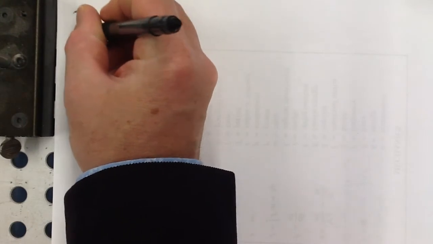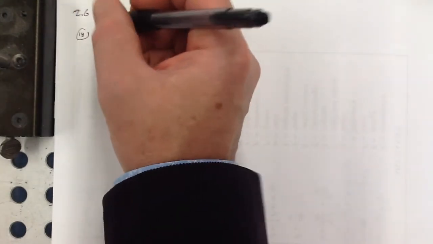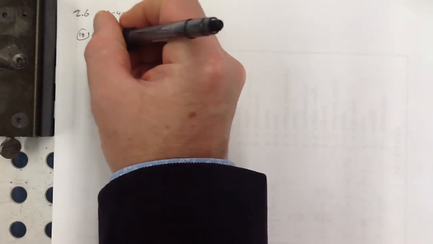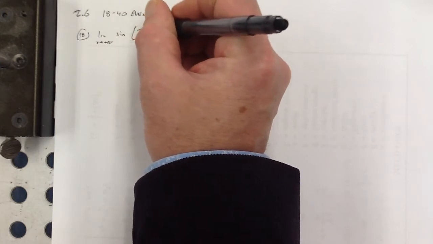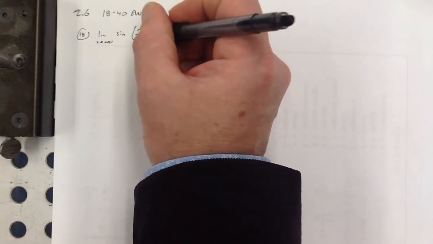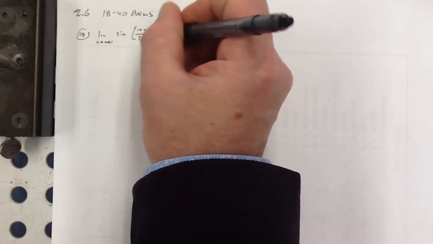All right, so we've got some limits here. Let's see what we're looking at. In 18, I have the limit as x approaches positive infinity, the sine of pi x over 2 minus 3x.